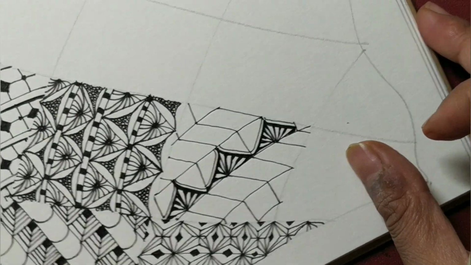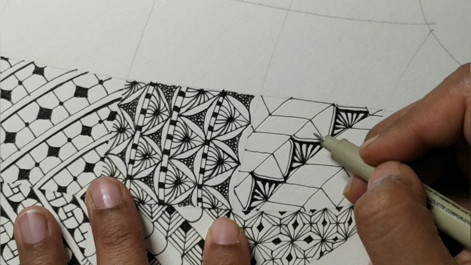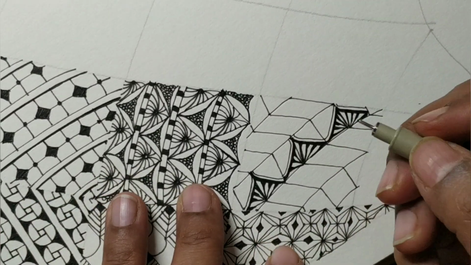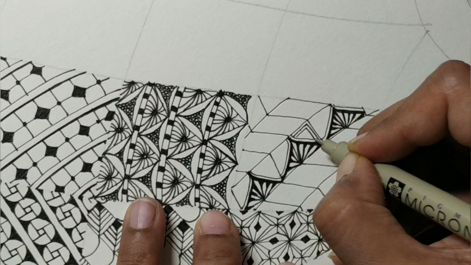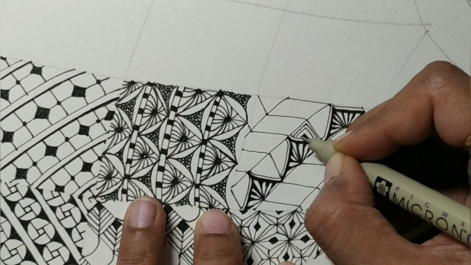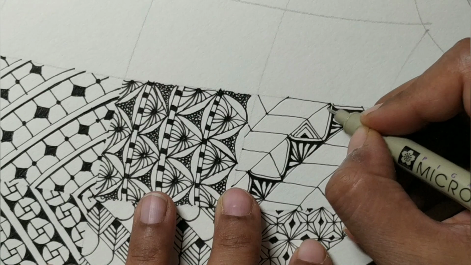That's the fragment. Now this section, either you can leave it the way it is, or you can add something else, right? So I'm just going to add some lines probably. So this is combining two fragments together.